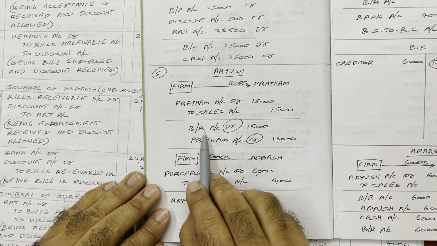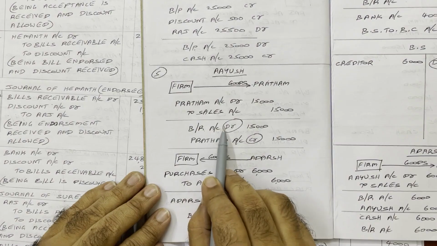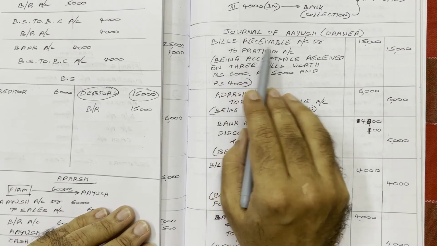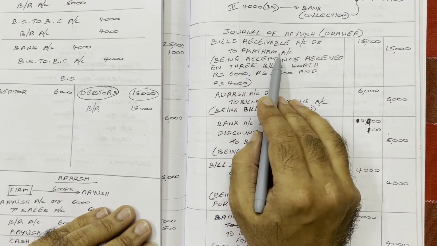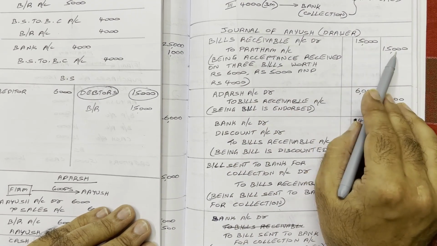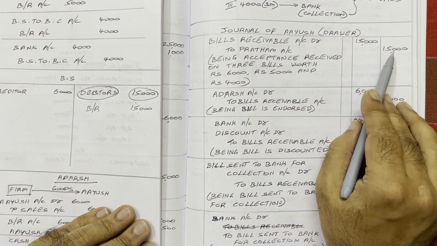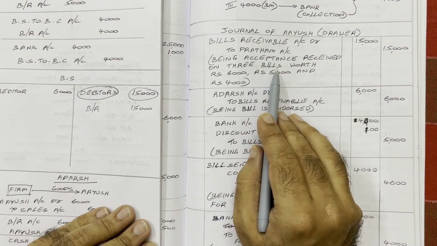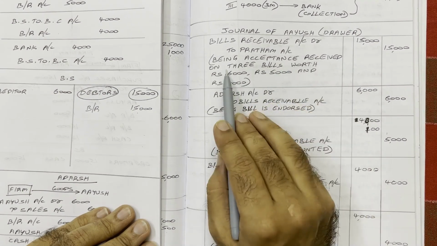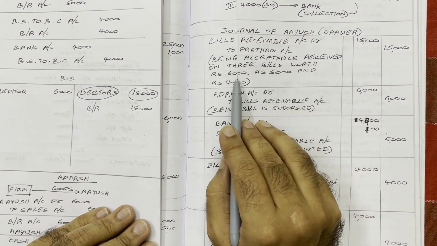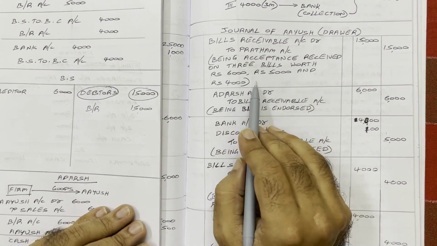Actually, 3 bills are there. 3 times you need not debit bills receivable. First entry is bills receivable account debtor to Pratham account. 3 bills total 15,000 rupees. And these 3 bill amounts in narration clearly we have to mention. Being acceptance received on 3 bills worth 6,000, 5,000 and 4,000.